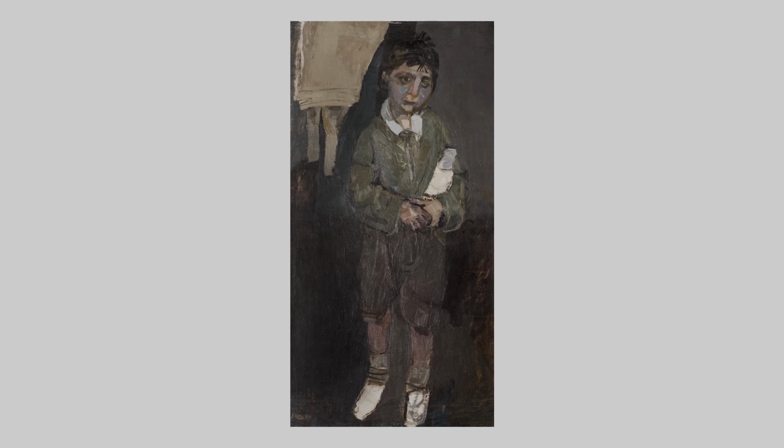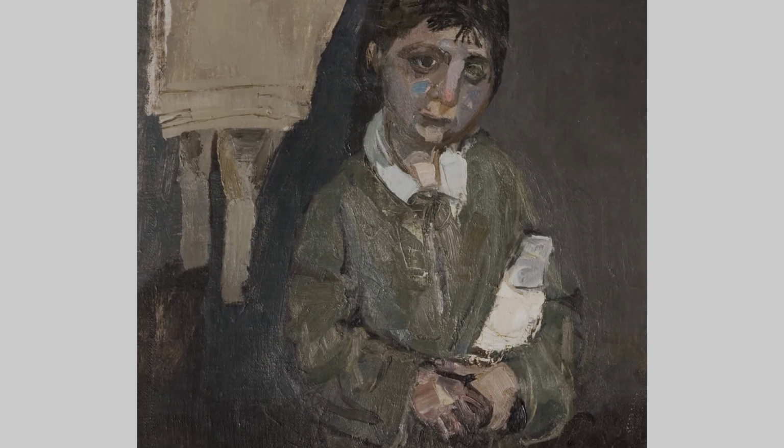This young boy looks as though he's wearing clothes that don't really fit him properly. In fact, he looks quite poor. Can you see what he's carrying? He's holding a milk bottle, and he's holding it really tight.